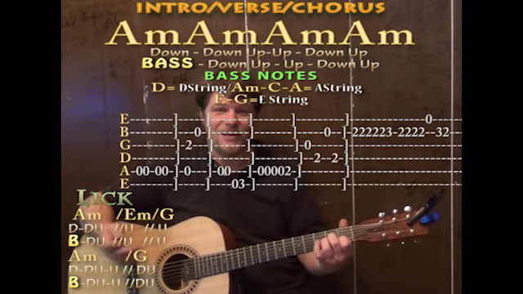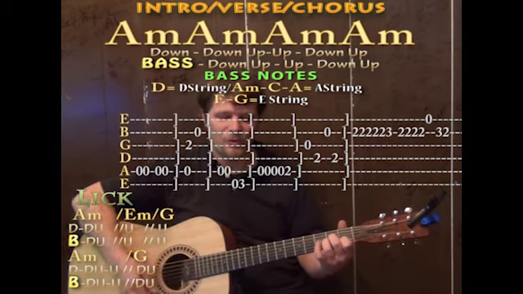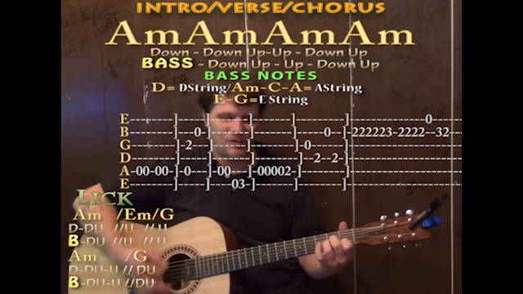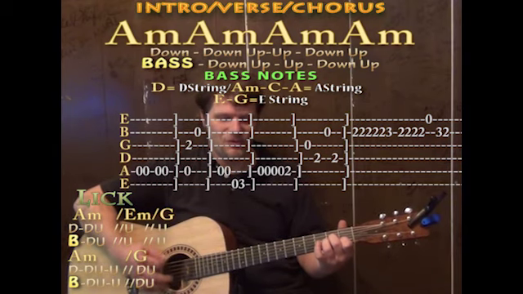Now something else you may want to add to that is a bass note. You could throw in the A string for your bass on that and make it bass, down, up, down, up. So maybe something you want to play around with too.